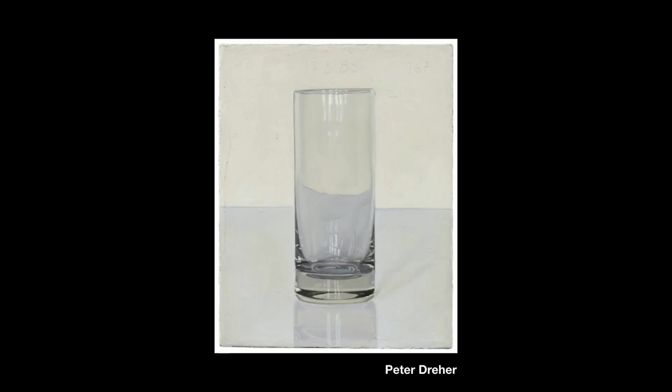So, to think about how repetition can really be pushed, I want to show you some images here of a glass of water. This is an artist named Peter Dreyer who paints these water glasses. And by itself, this image is quite boring, wouldn't we say? It doesn't particularly adhere to any of the compositional rules we've discussed, right? There's no diagonals. It's not structured by the rule of thirds.